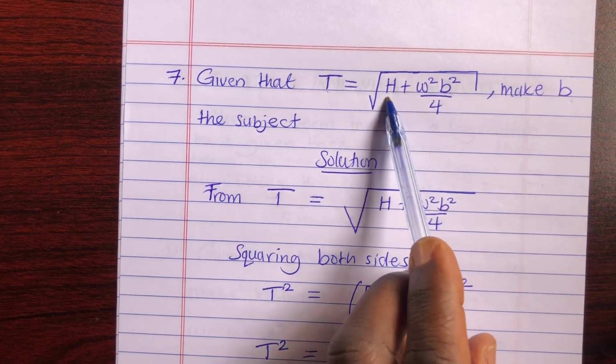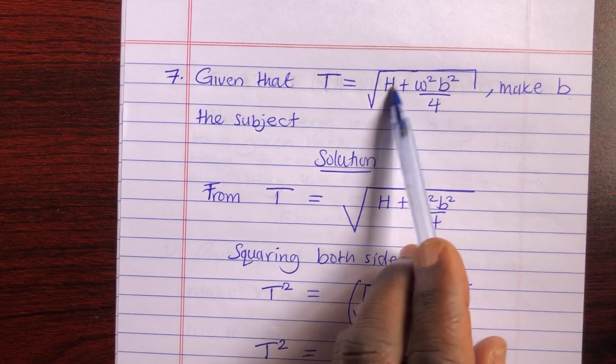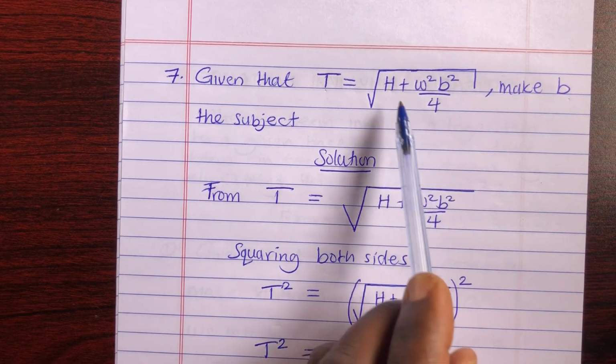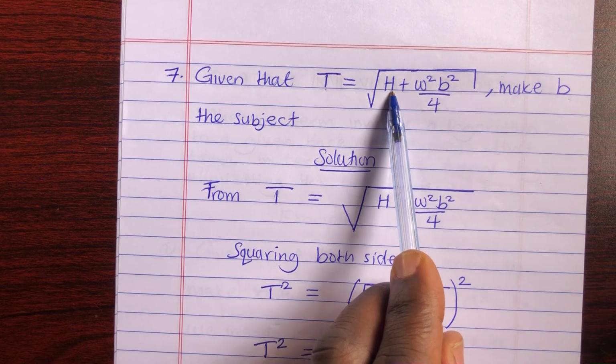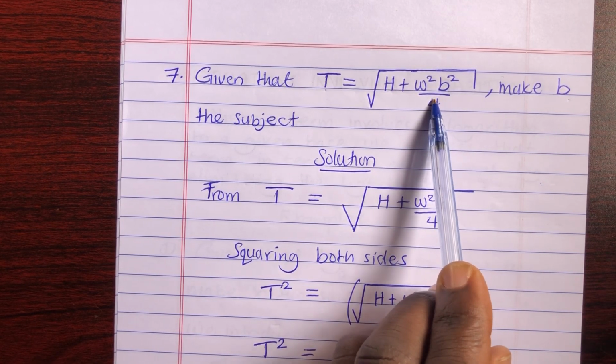So in this, it is a bit technical. Reason being, we have two terms under the root, and out of these two terms, one is a whole number and the other one is a fraction. So how do we deal with this?